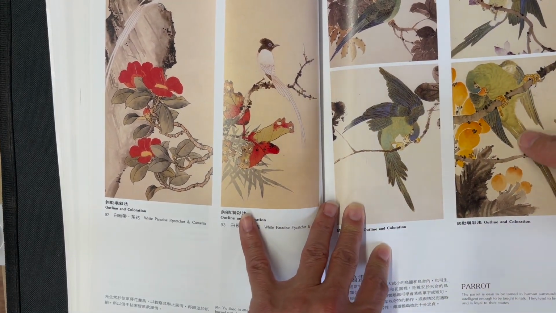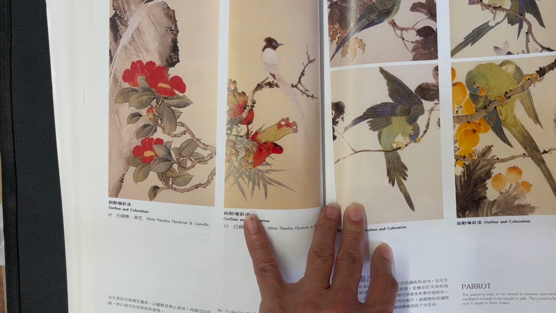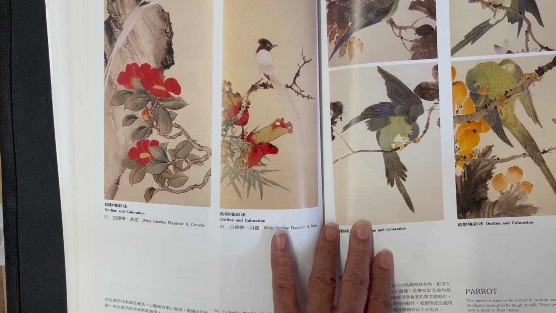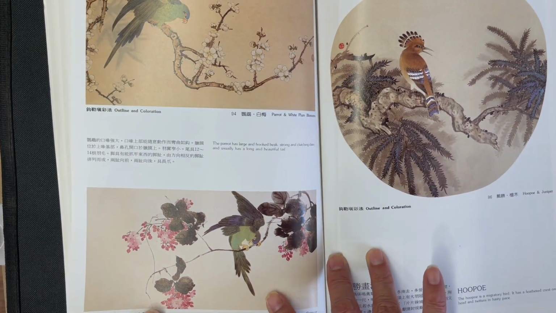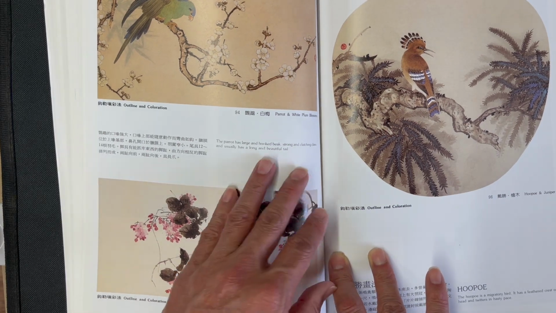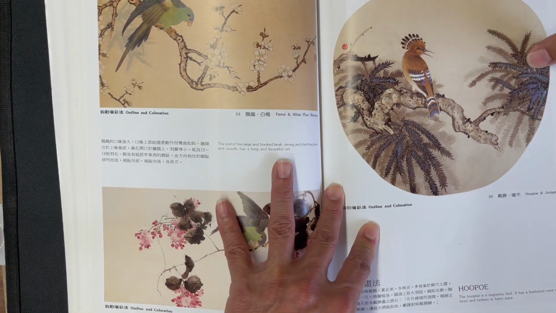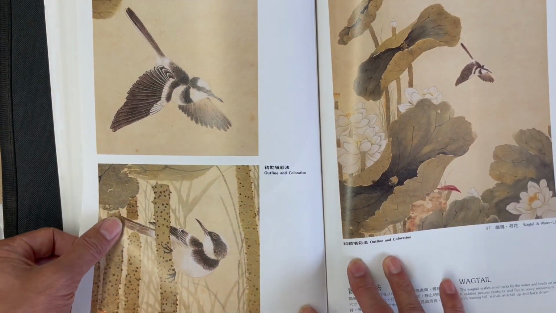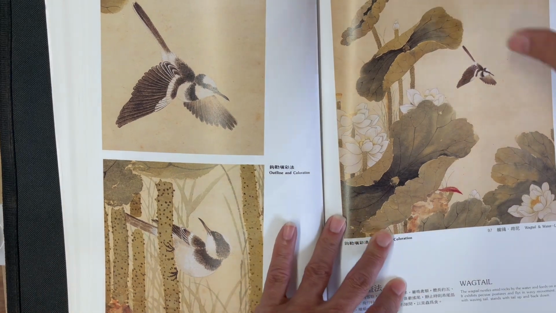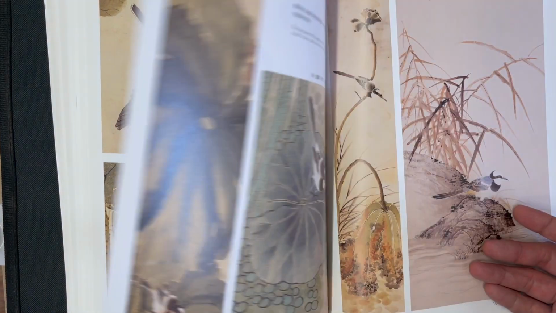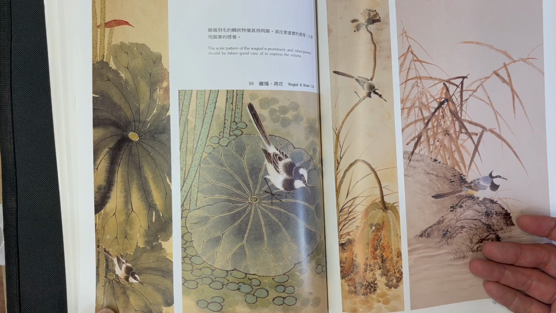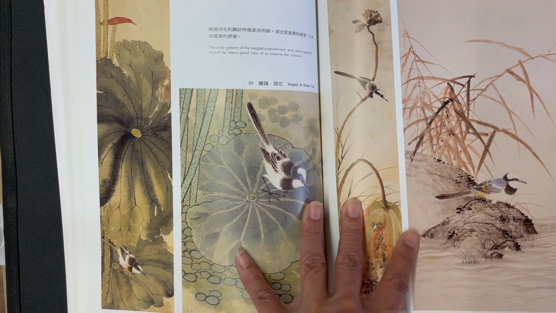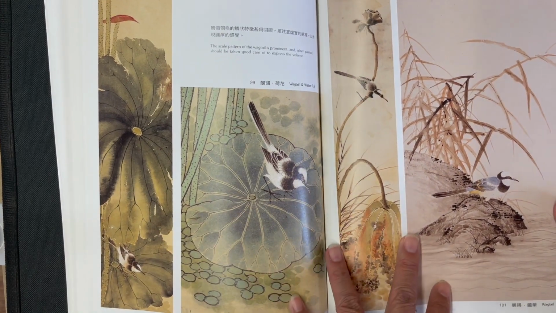Parrots have this very distinctive look, this body shape and head shape that's different from some of these other smaller birds. So it's nice to see them included. And the hoopoe. The wagtail. So wagtail and water lily. Examples here.